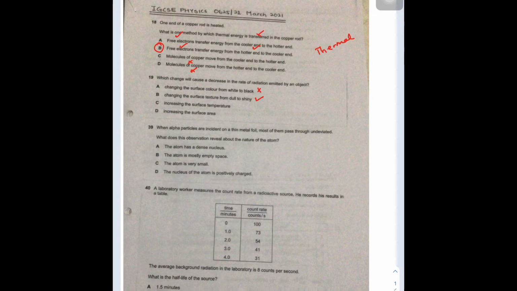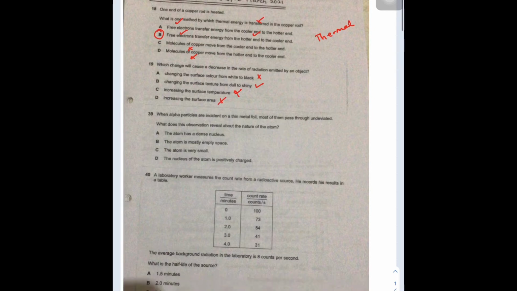Increasing the surface temperature? It will have more energy, so that's wrong. Increasing the surface area, more energy will be absorbed, so no. The answer is B.